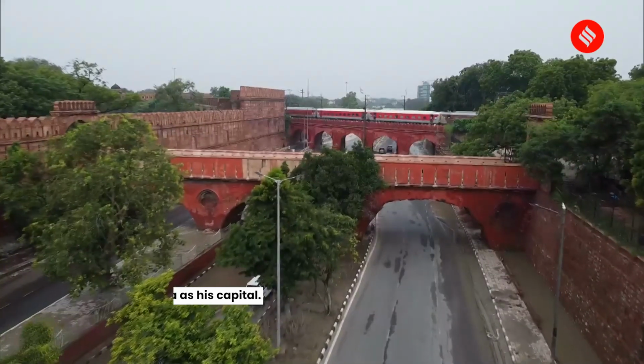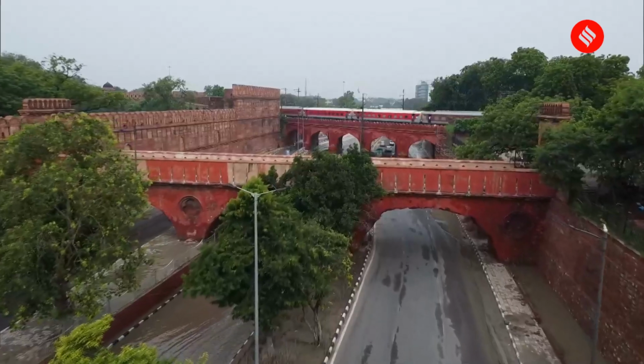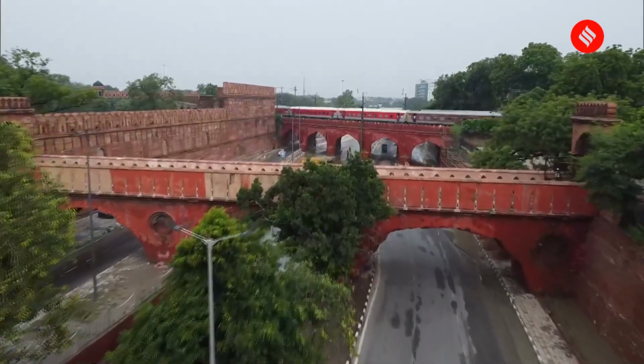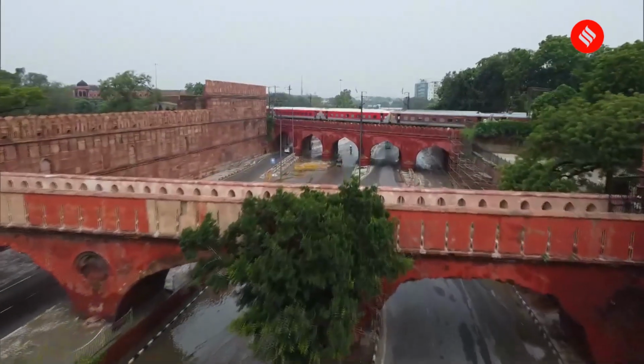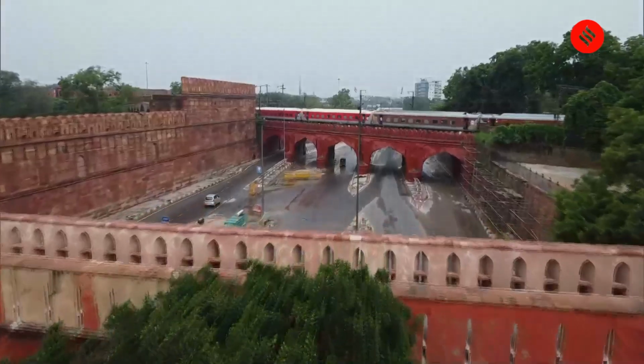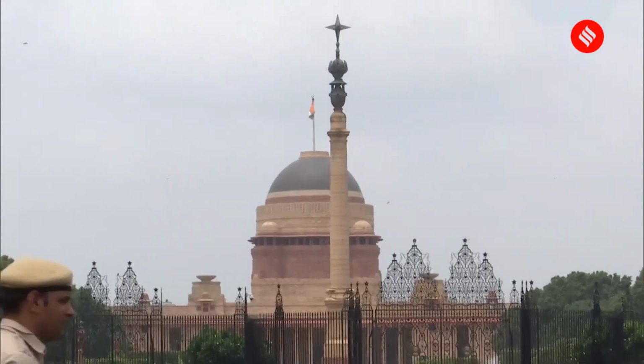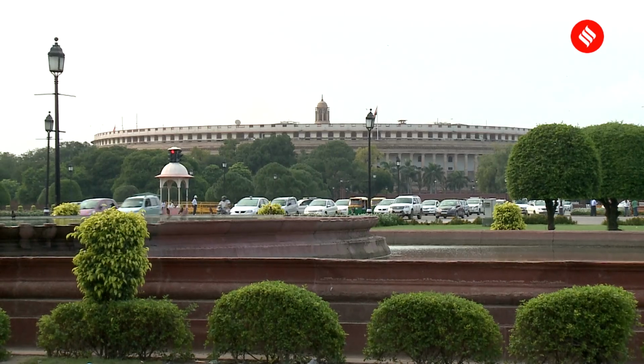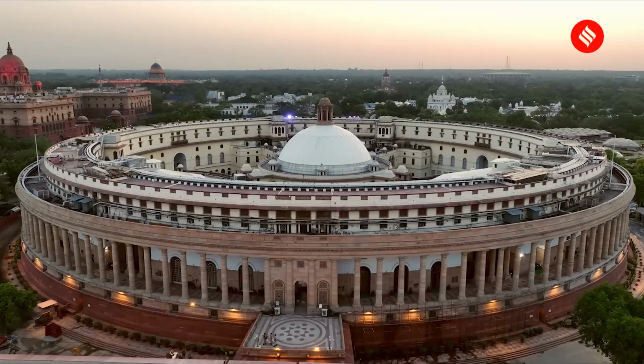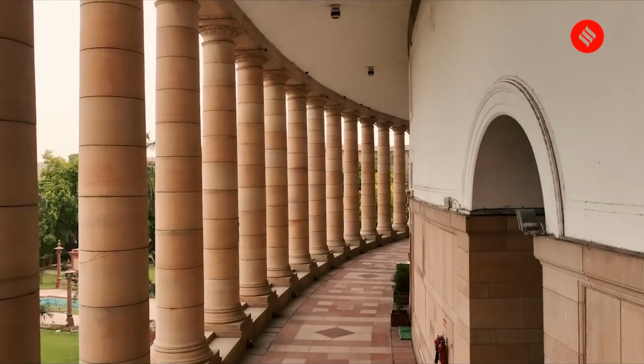which was a major city within the city with lots of things, which was all destroyed in 1857 by the British. And then the British established themselves, and they became the imperial power. They established what is called Lutyens Delhi, the Rashtrapati Bhavan, the parliament structure, and now, of course, we have a new parliament in the same region. So that's how the cities emerged slowly in Delhi.